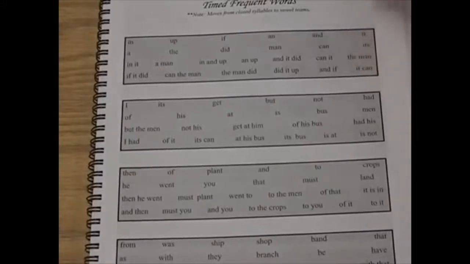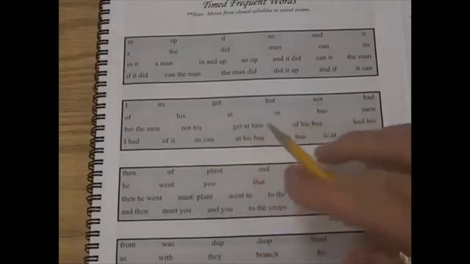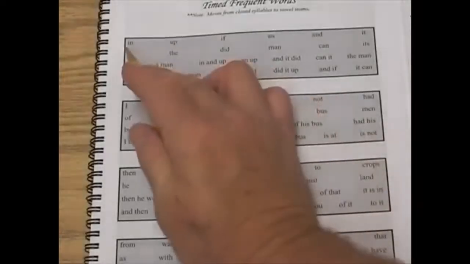We're going to time me for a minute. Steve, are you ready? Yes. Go. Now the child can use his card or pencil.